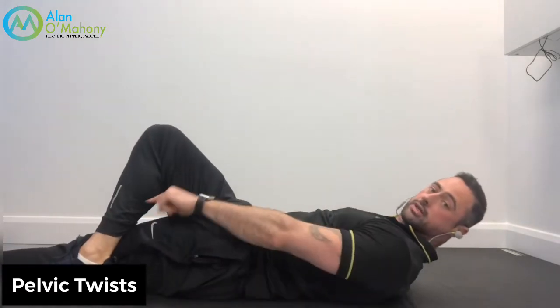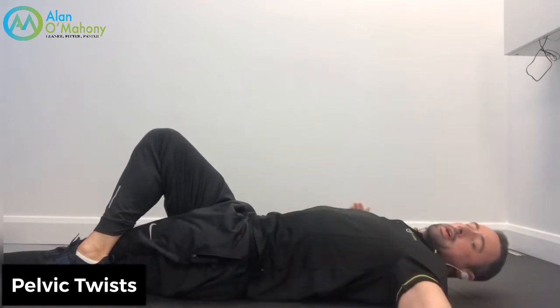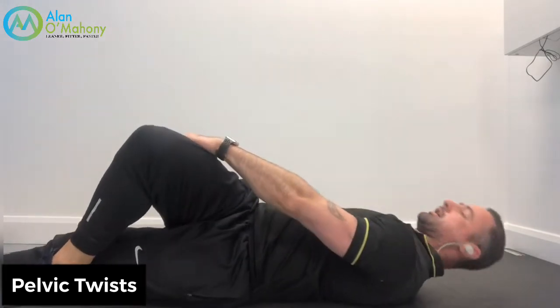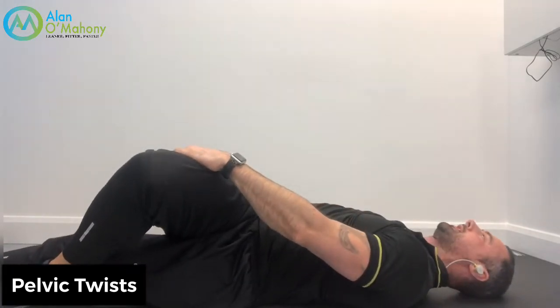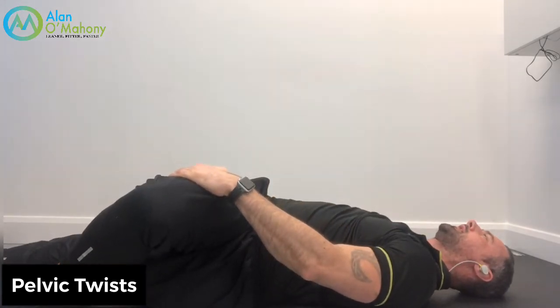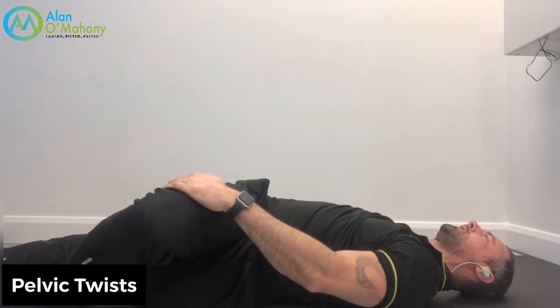So start with your left leg straight, and then cross your right leg over your left, and have your hands out. And now if you're very stiff, you can use your left hand. Left hand grabs that leg, keep the upper back on the mat, and just pull that leg across the body. So we want the lower back and the lower spine to rotate this time. Now this is quite a deep stretch, so ease into it.